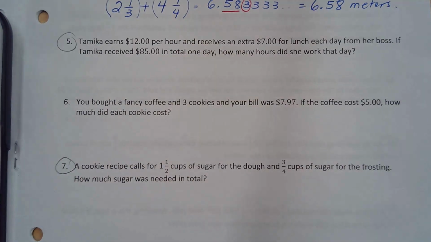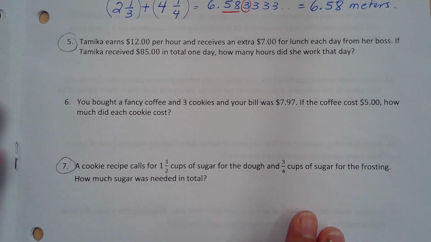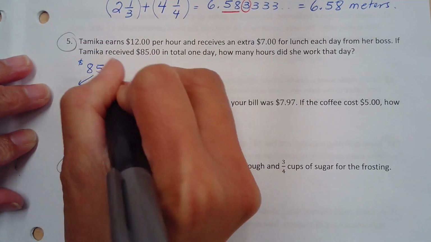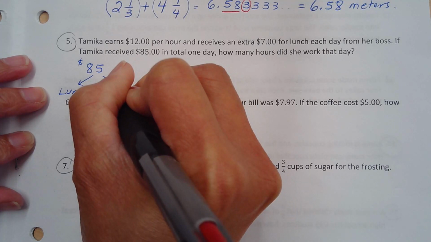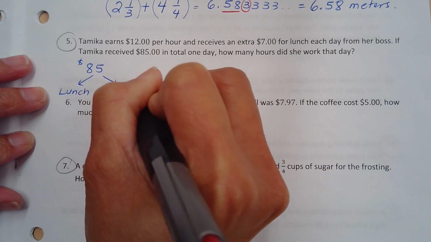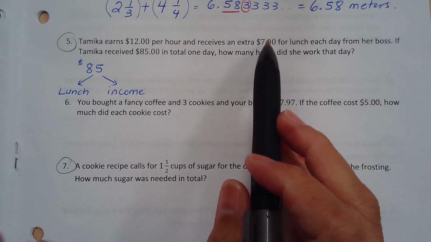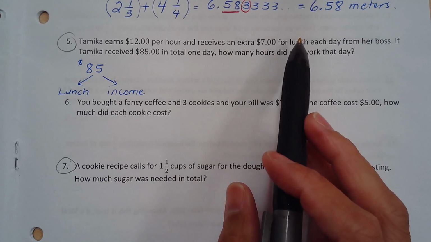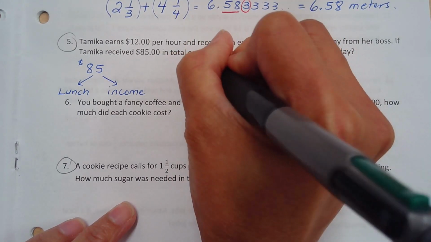She got $85 from her boss. Okay, so this $85 is for lunch and for her income, right? So that $85 is a combination of her lunch and her income. So we already know that she would spend $7. So she has $7 allotted, saved for lunch. So we can go $85 minus 7.